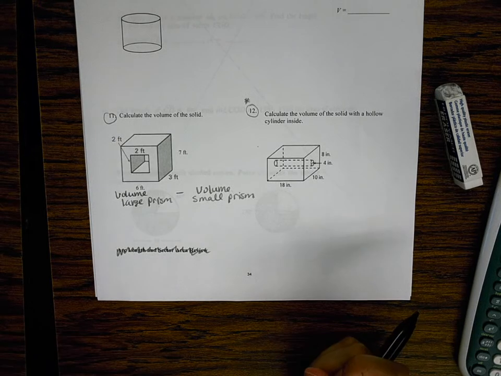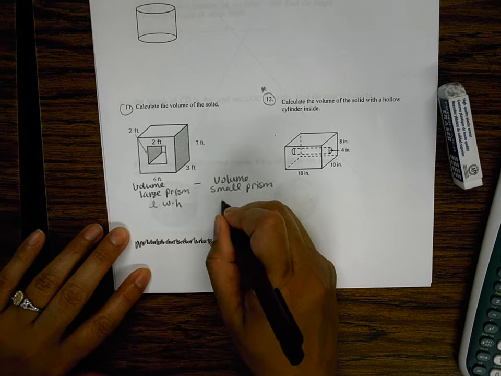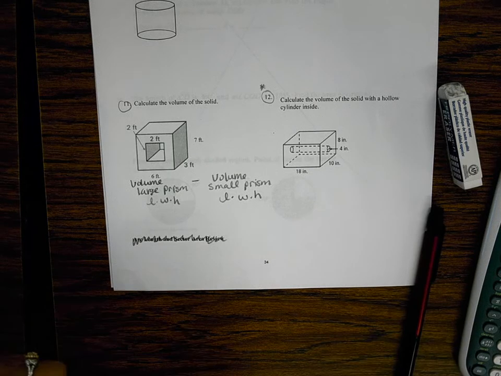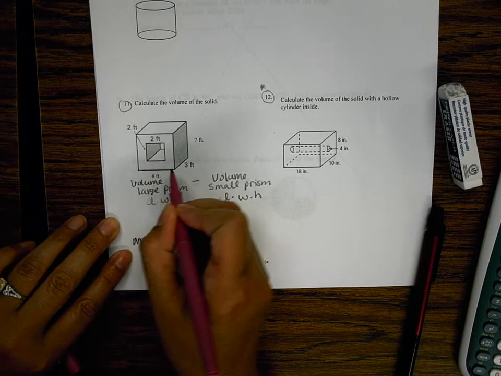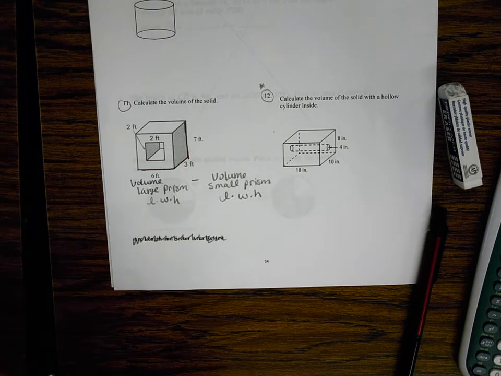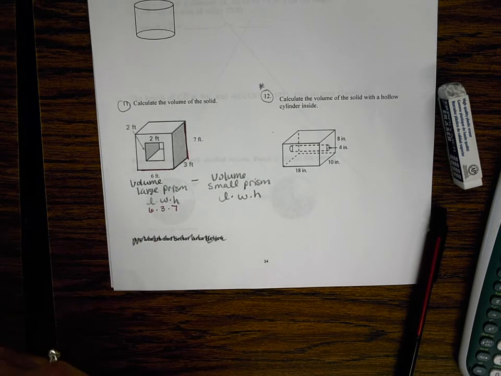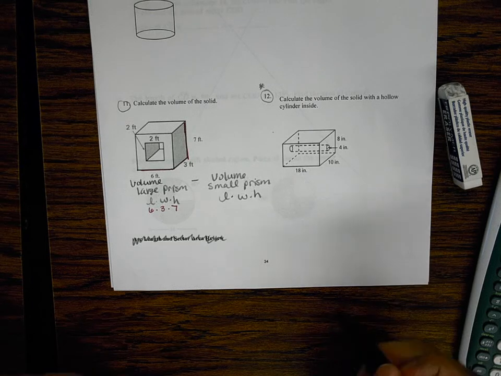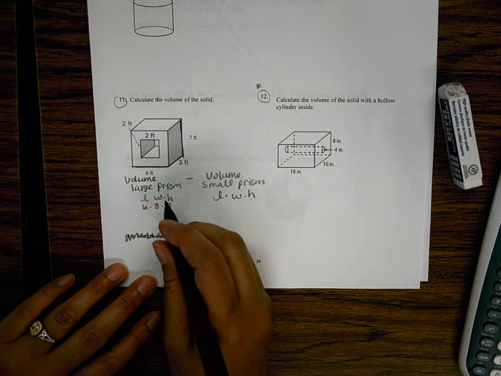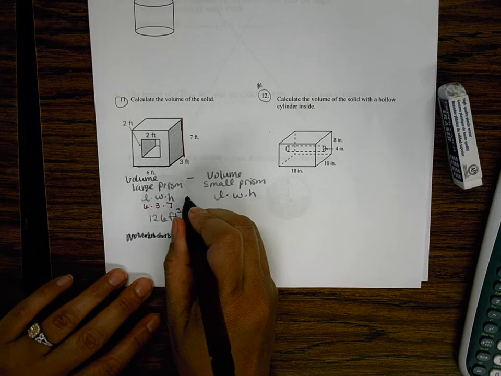Okay, because it's a rectangular base prism, it's just length times width times height for both of them. Now, can you see for the bigger prism, here's my length, here's my width, here's my height. So it's 6, 3, and 7 that I'm going to use. 6 feet times 3 feet times 7 feet. Plug it in your calculator. You end up with 126 feet cubed. All right, takeaway.